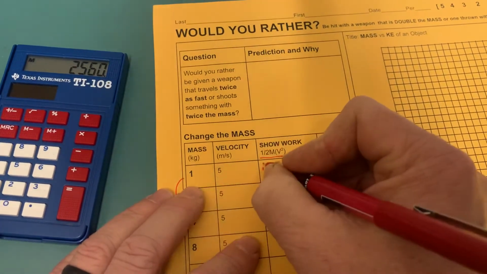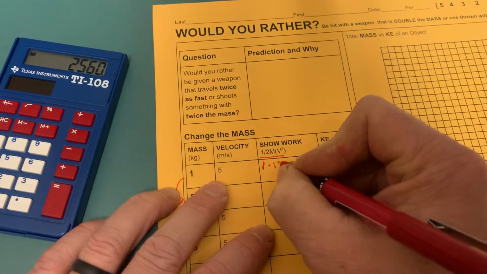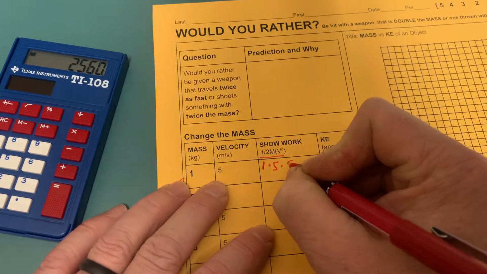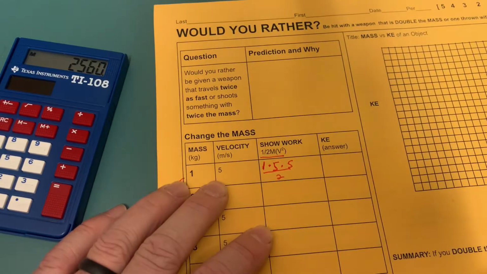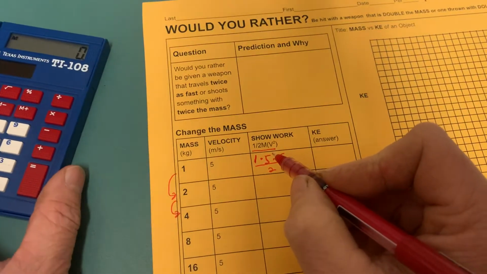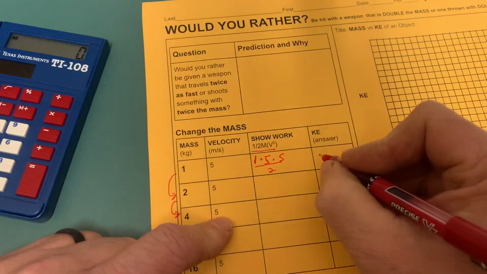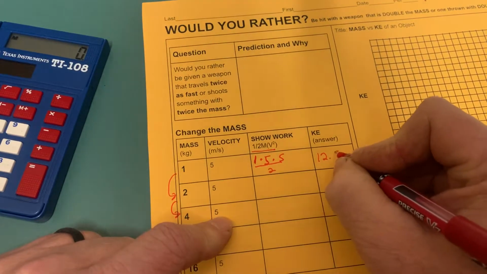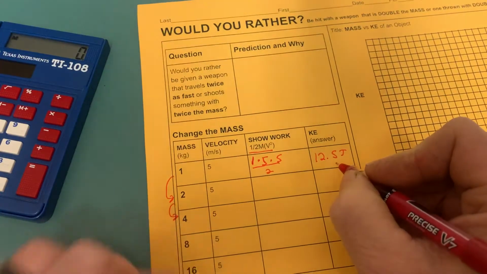So the mass is 1, that's m, times v, which is 5, times 5, divided in half. That's how you'd set that up, okay? And then you can either put it in your calculator, or you can just think through it. 1 times 25 is 25, divided in half is going to be 12.5 joules. Okay, so that's the lowest amount of energy.